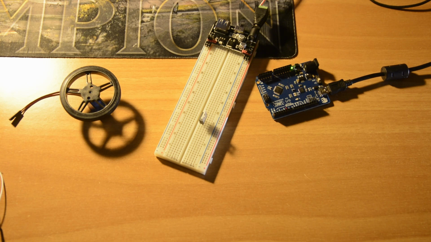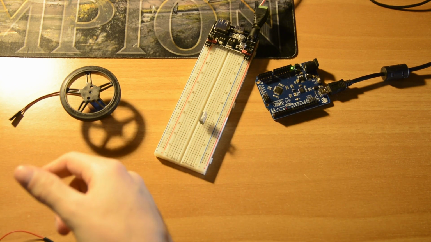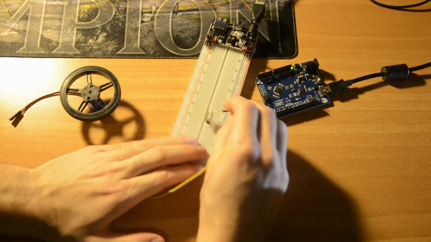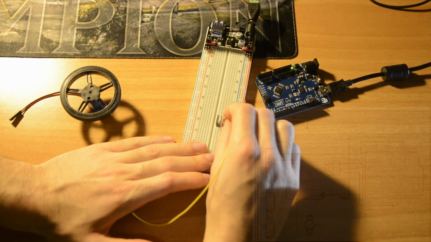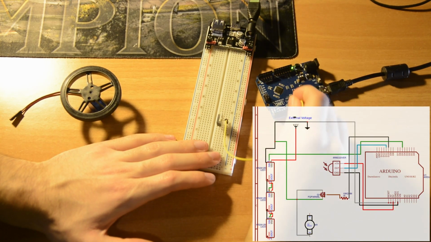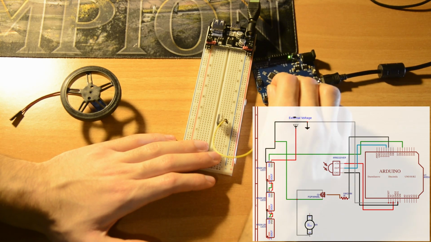At first, we are going to connect our DC motor and Mosfet with Arduino and check that they work as we want. The diagram of the circuit is provided at the bottom right of the video, in order for you to know how I have connected the circuit.